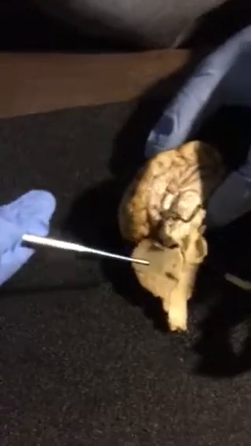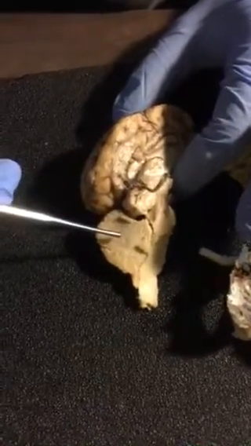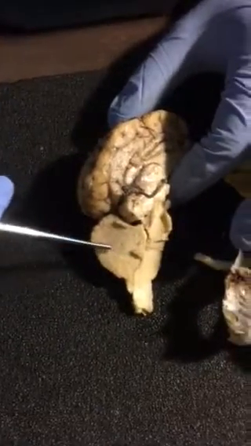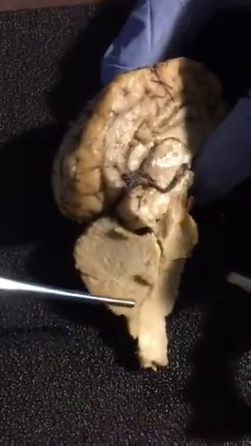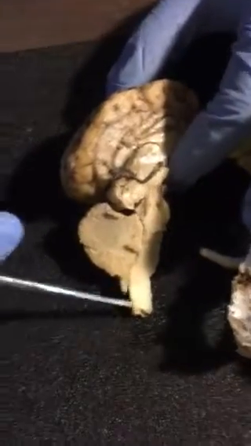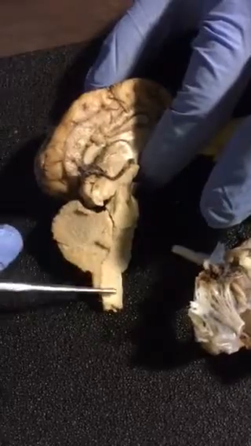The cerebrum is right here. And then the white matter is where these little lines are. You can kind of see it here. And then the spinal cord is this part. And the central canal is here.